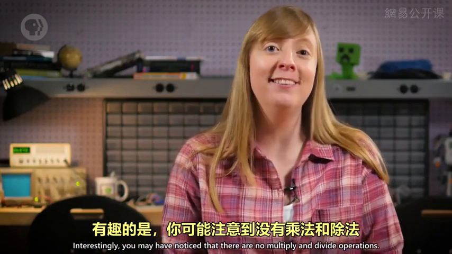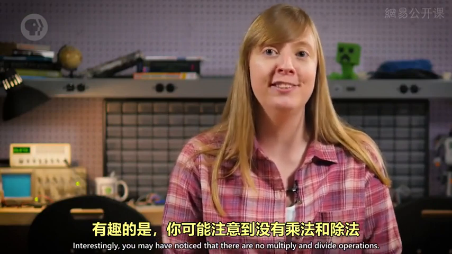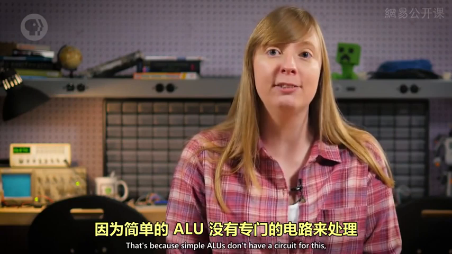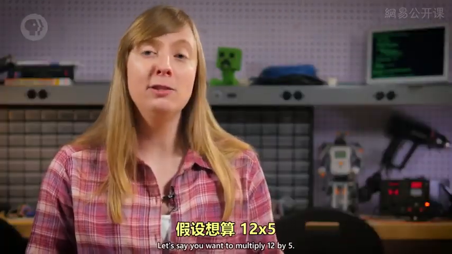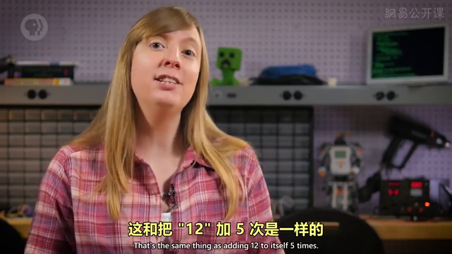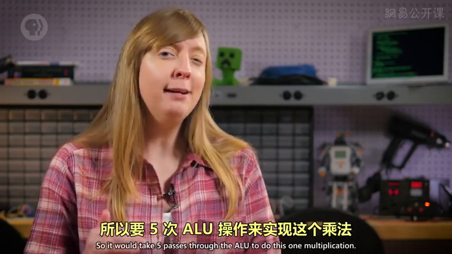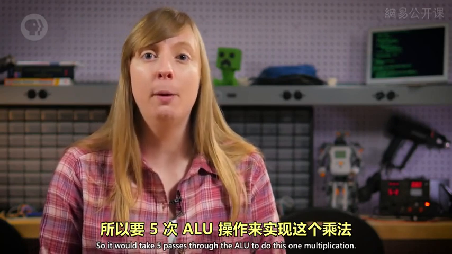Interestingly, you may have noticed that there are no multiply and divide operations. That's because simple ALUs don't have a circuit for this, and instead just perform a series of additions. Let's say you want to multiply 12 by 5. That's the same thing as adding 12 to itself 5 times. So it would take 5 passes through the ALU to do this one multiplication.